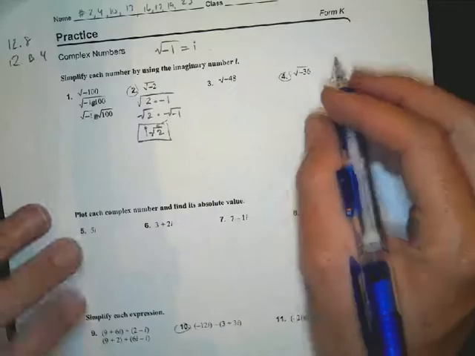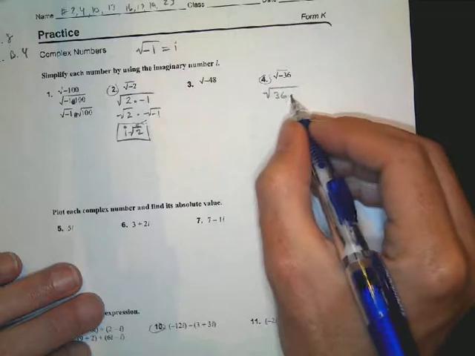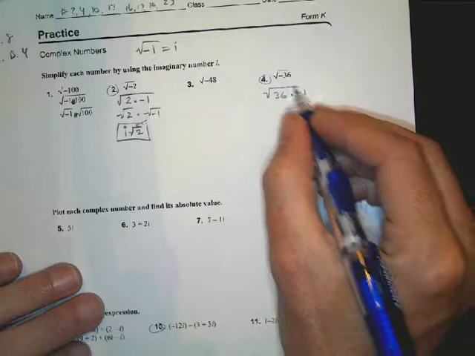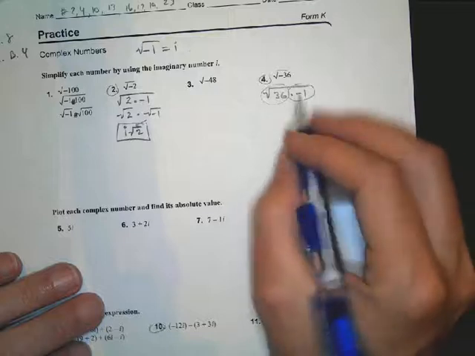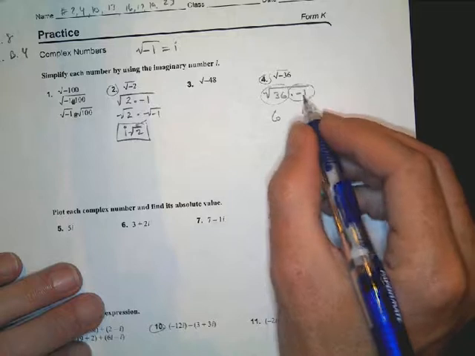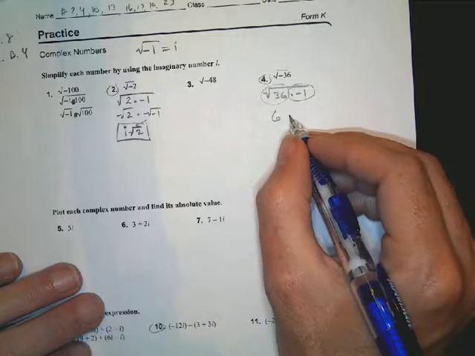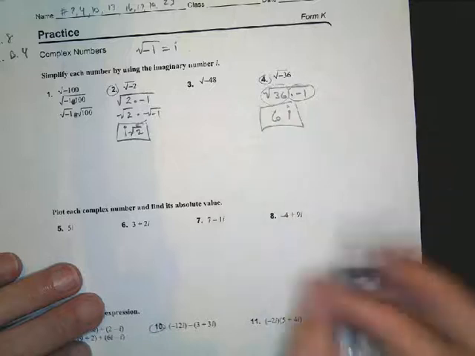For number 4, let's do the same idea here. We have 36 times a negative 1, and I break that into 2 chunks. So the square root of 36 is actually 6, and the square root of negative 1 is i. And so my answer is simply 6i. And that's all there is to that right there.